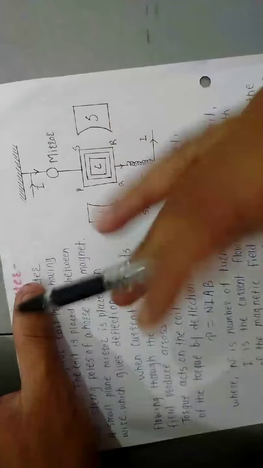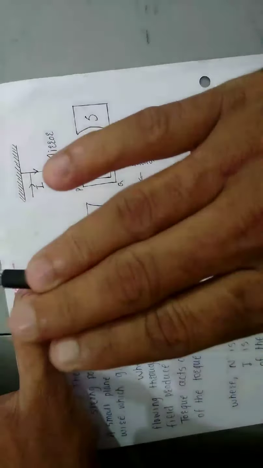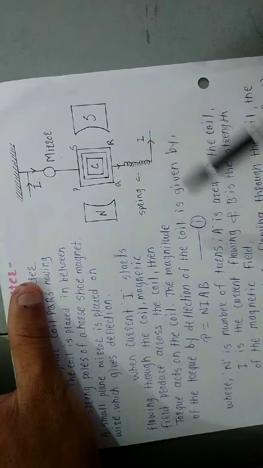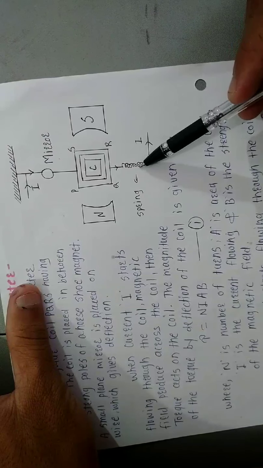When the coil starts deflecting due to the torque, the spring gets twisted, and due to this twisting a restoring torque is produced in the spring, which tries to bring the coil back to its original position by releasing the spring.